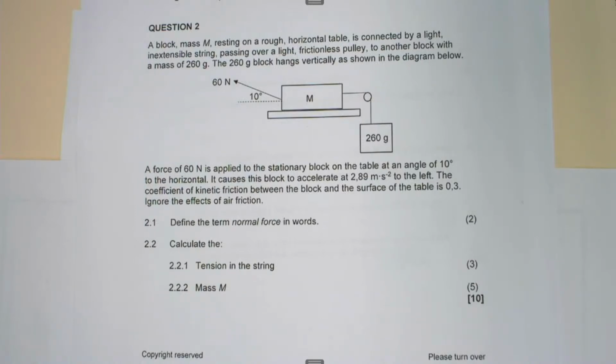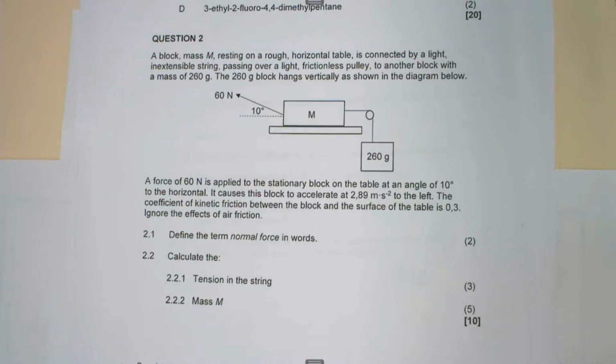The 260 grams hangs vertically as shown in the diagram below. Now, in this case, also, it was a matter of learners maybe not just reading, but it was about the conversion. So it is very important that the mass must be converted to kilograms, because with paper 1 we are working with kilograms, meters and seconds. Those are the basic units that we are working on. So it was testing that skill also as to whether they do follow.